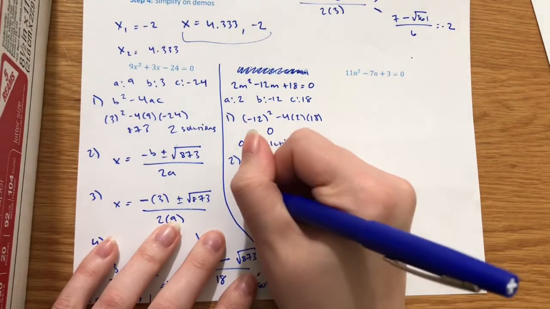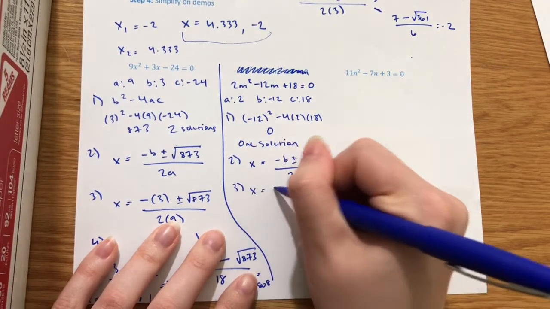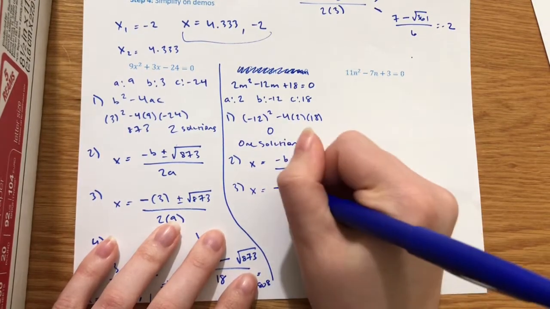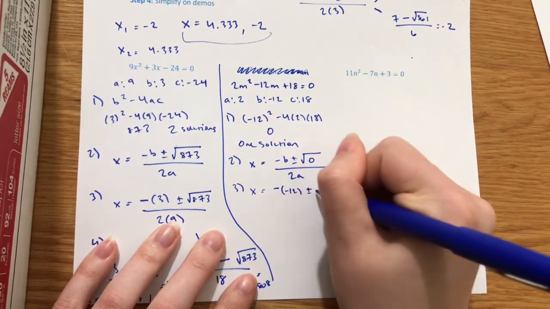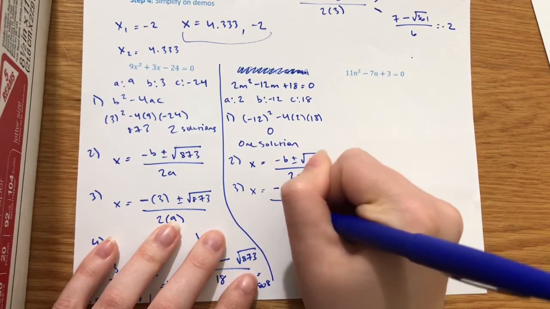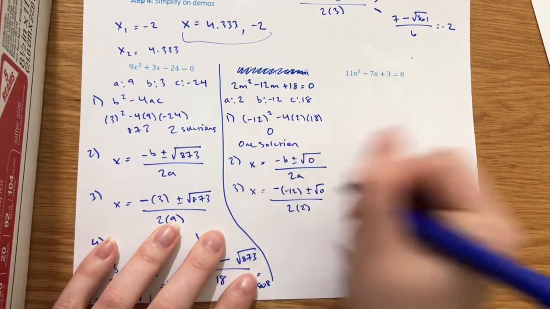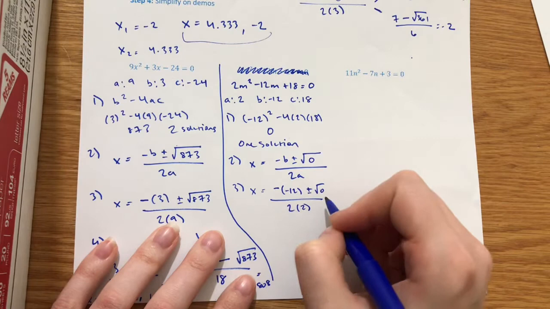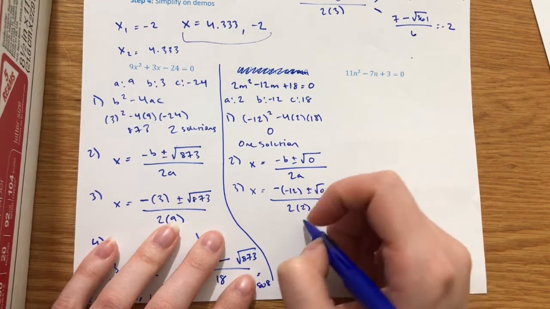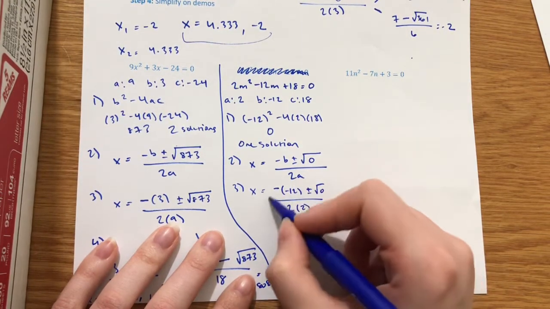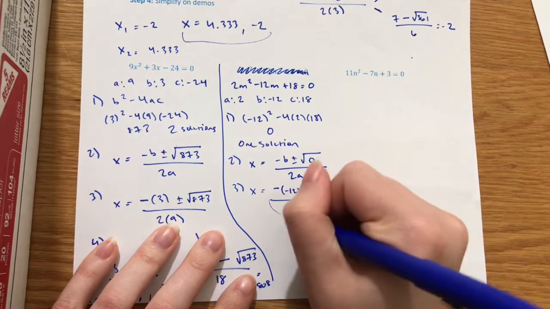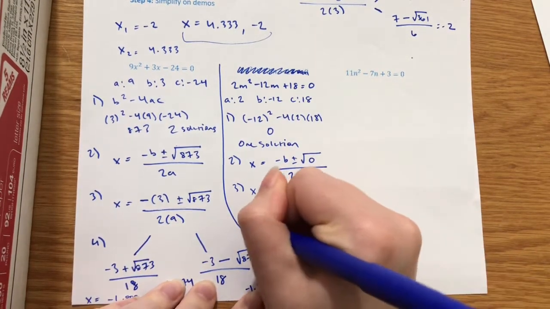And then step 3 is, start filling in the rest of it. So x equals negative, b is negative 12. So negative 12 plus or minus the square root of 0 over 2 times a, which is 2. Now real quick, we can simplify this pretty quickly here. Now if you want, you could go to Desmos right now and type all this in. But remember, it's 2 pieces, right? So step 4, we go to Desmos.